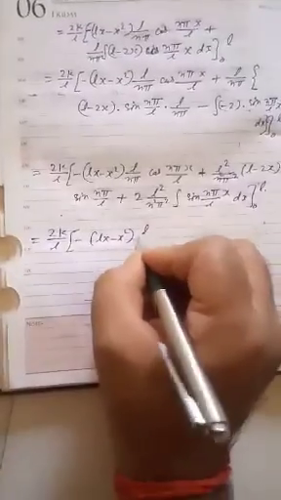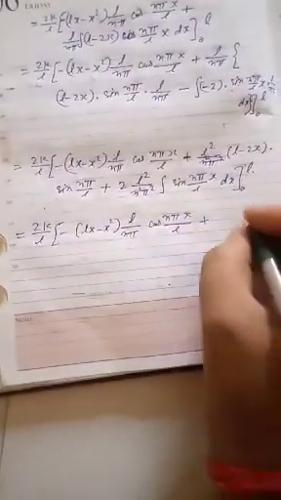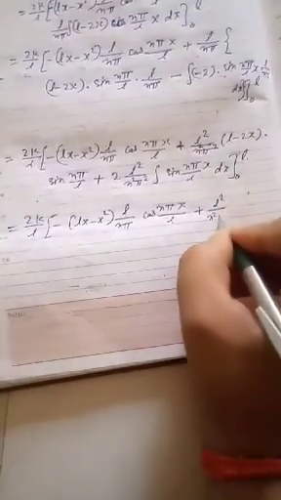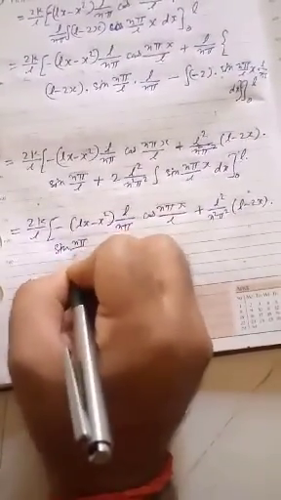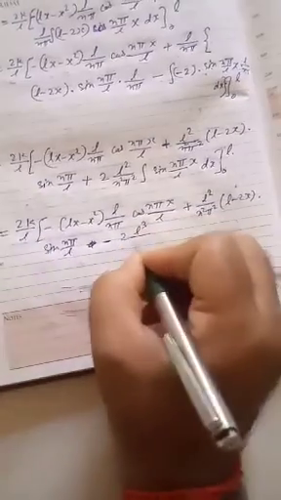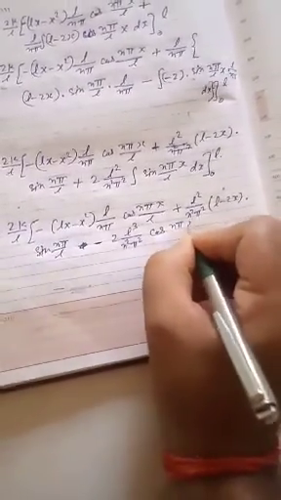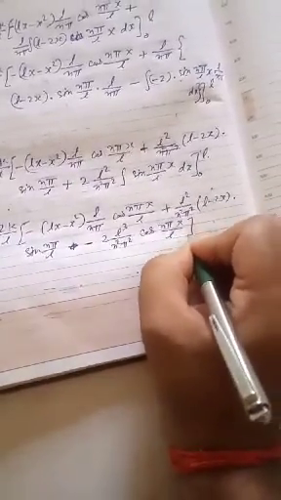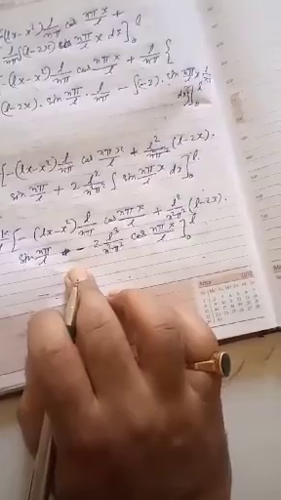Now we integrate one more time. 2k by L, minus of Lx minus x square, L upon n pi cos of n pi x by L, plus L square upon n square pi square, L minus 2x into sine of n pi by L, plus minus 2 times L cube upon n cube pi cube cos of n pi x by L, with limit 0 to L. Now we substitute the initial condition.